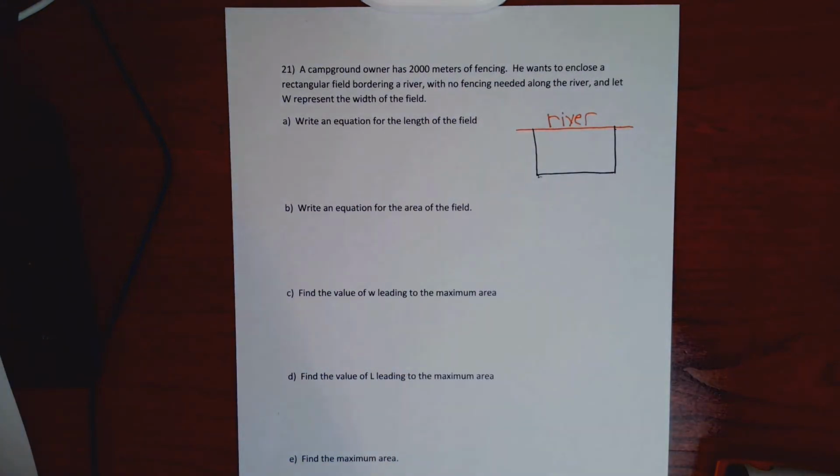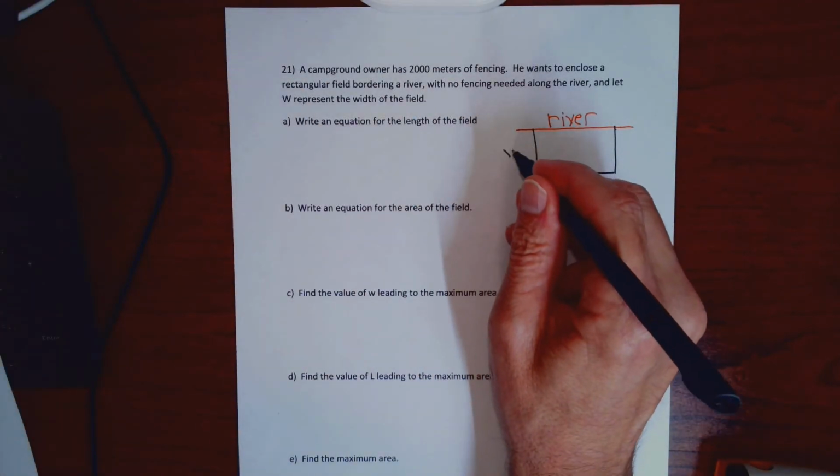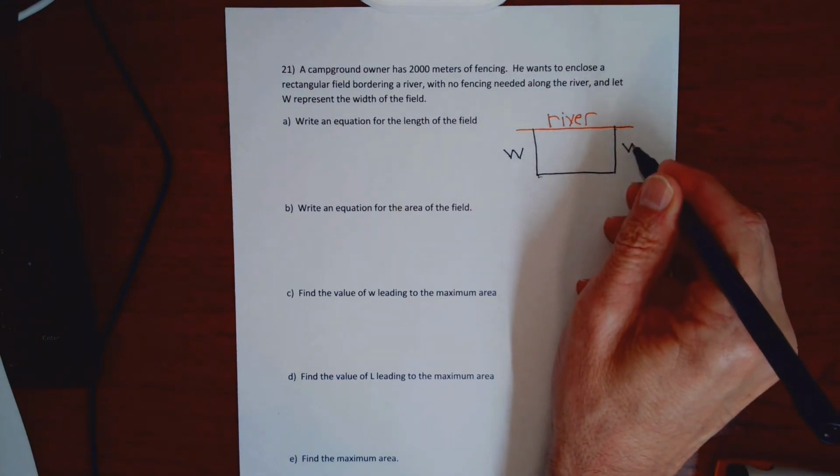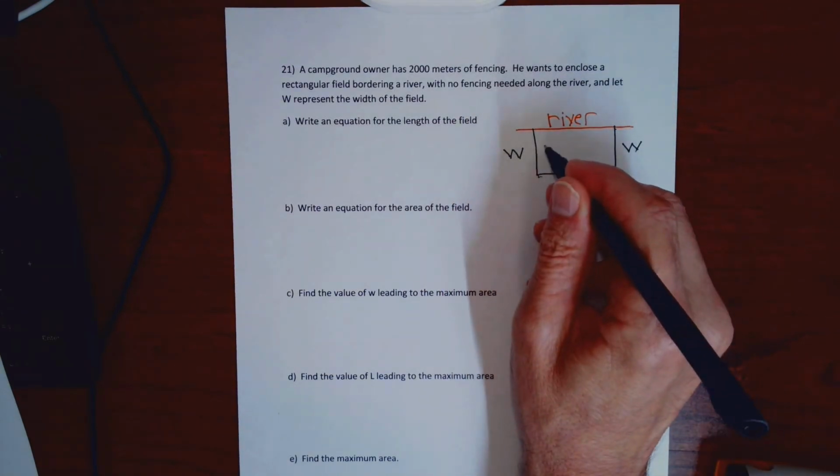He's building 3 lengths of fence that border the river, as close as you can make a fence to a river. And I make the sides perpendicular to the river. I call them widths.